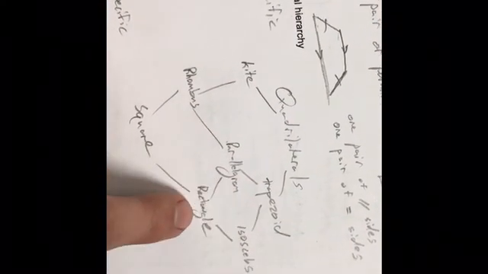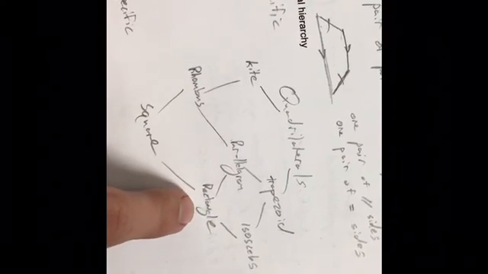And below both of these is a rectangle. So a rectangle is an isosceles trapezoid, trapezoid, and quadrilateral. It's also a parallelogram because it's below parallelogram. And then a rhombus is both a kite and a parallelogram, and a square is both a rhombus and a rectangle. Hope that is clear.